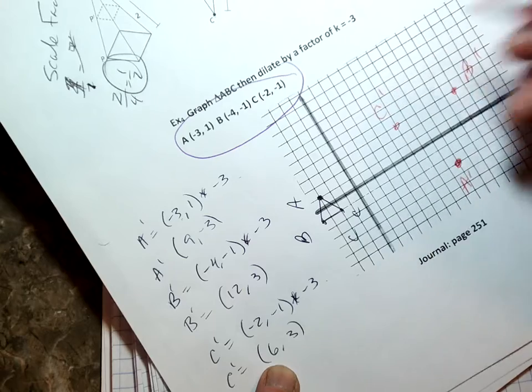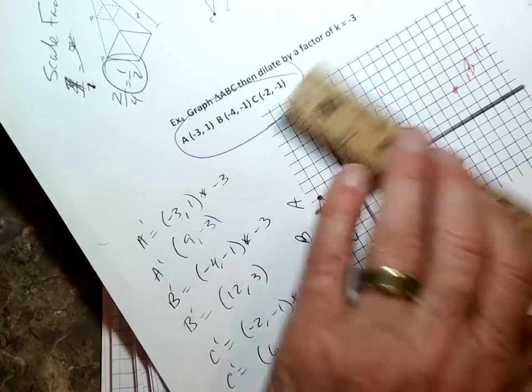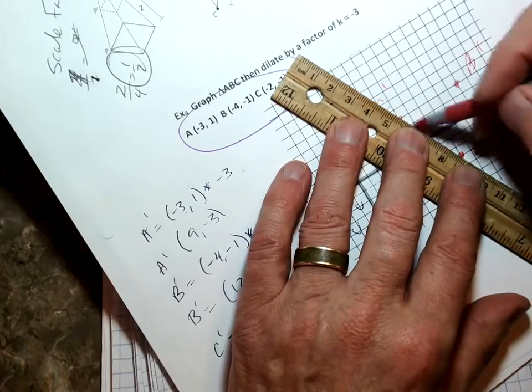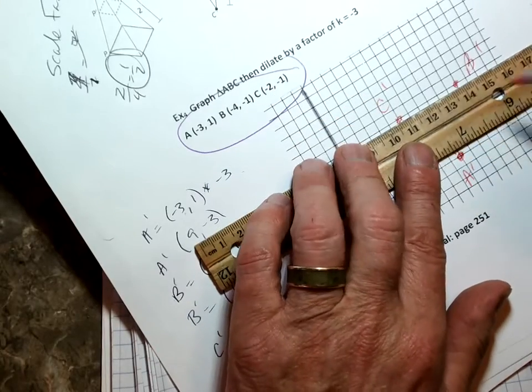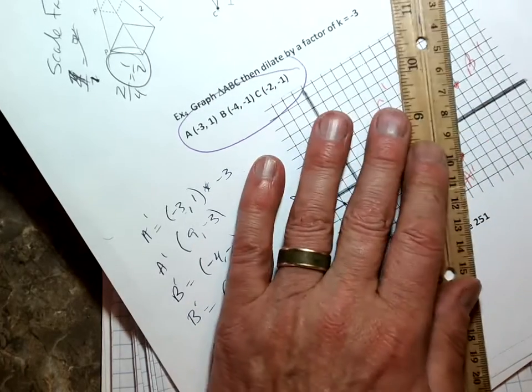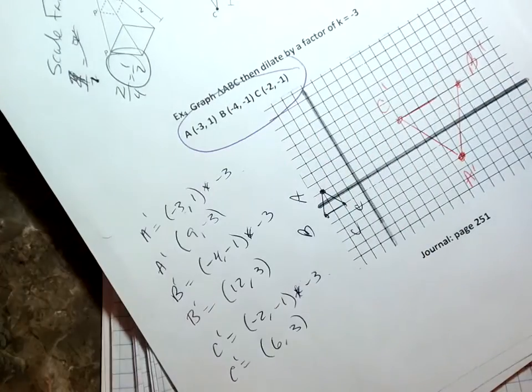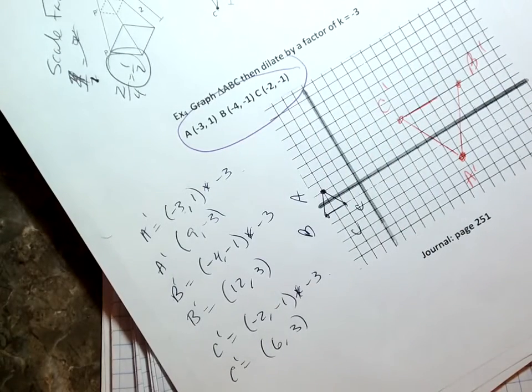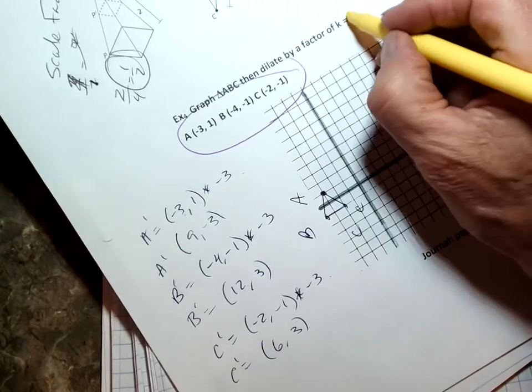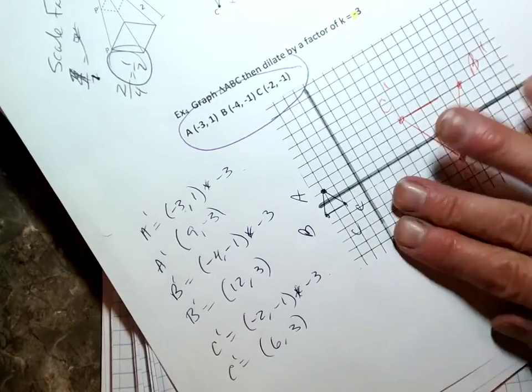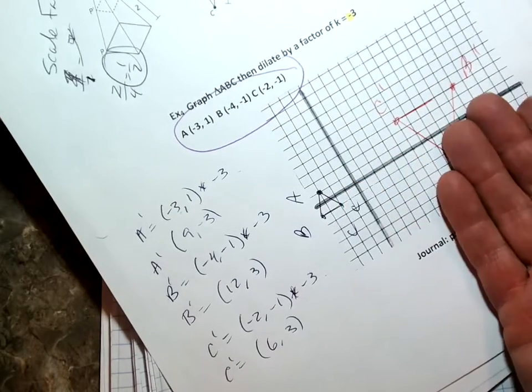There's C prime. So I'm going to go ahead and draw that in, and then I want to make one little note about this. Okay, here's my new image. So, something to note, and I want you to see this. What did this negative do? Well, it turned it upside down, and it also flipped it. It did both.